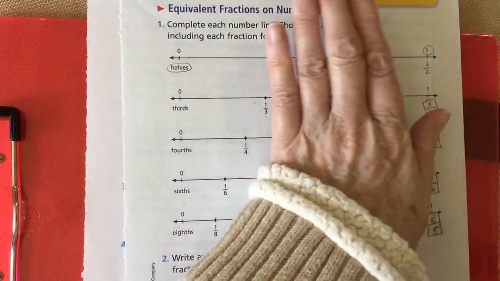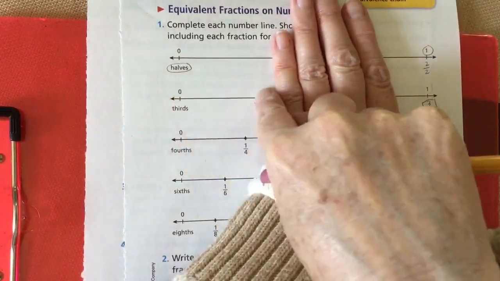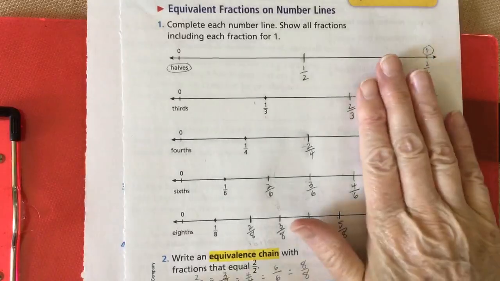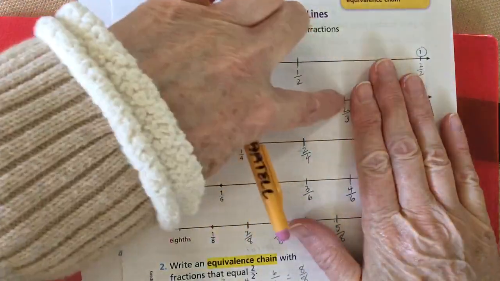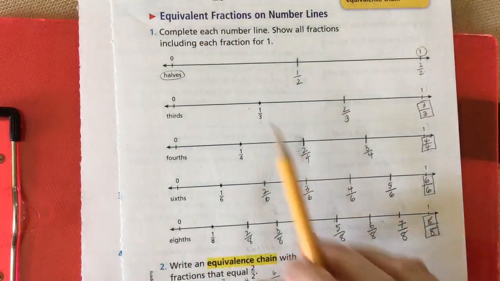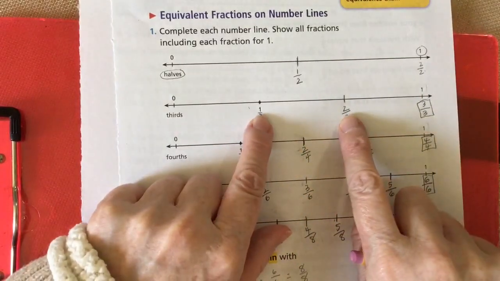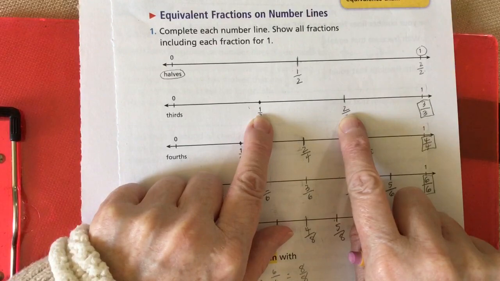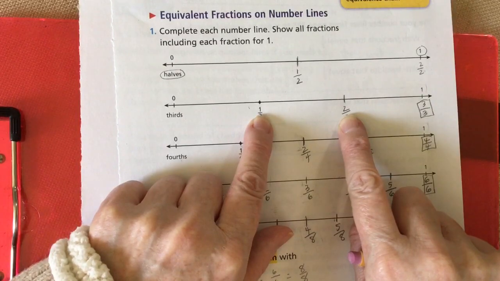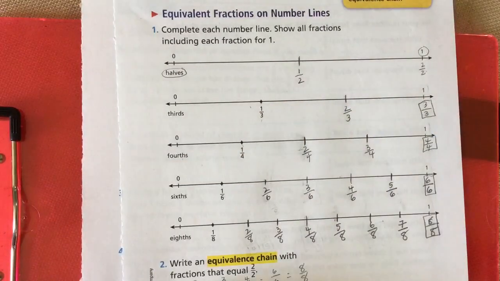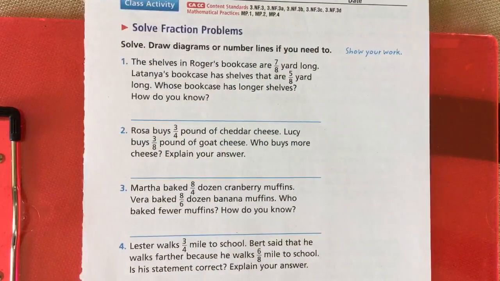The denominator's the same. Look at what 1/3 is. Look at how big that is. Now look at how big 2/3 is, right? When the denominator is the same, you can ignore it and just look at the numerator. And the bigger the numerator, the bigger the fraction, okay? So that's just a little bit of review before today.